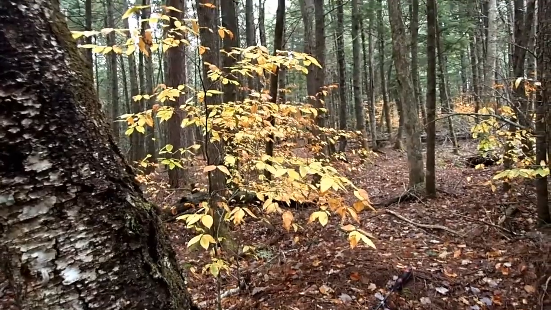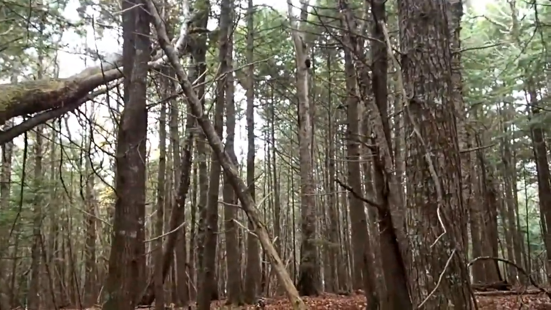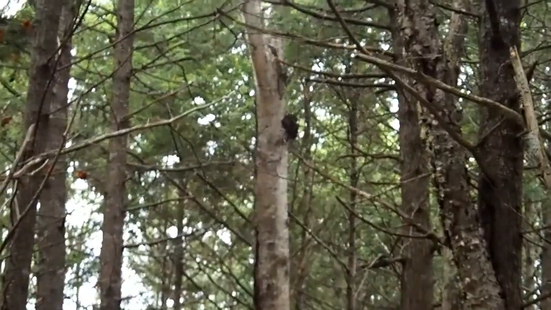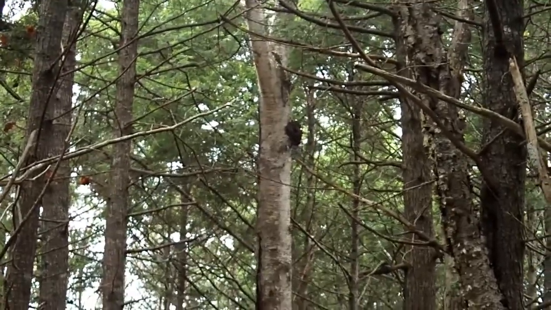And Bob just spotted some chaga about, what would that be, 40 feet up on that birch? There it is. Tinder fungus. And we decided we're not about to shinny up it to try to get it, but that's pork too.